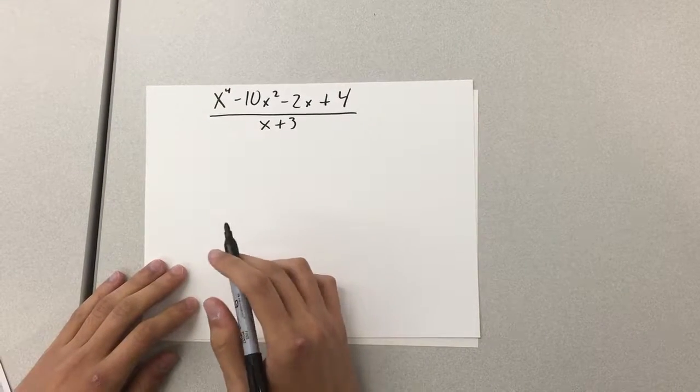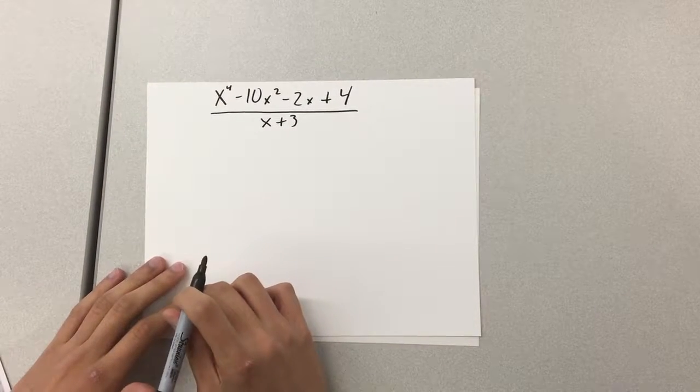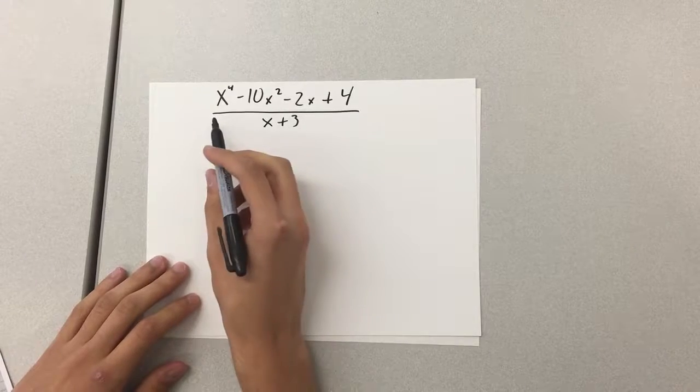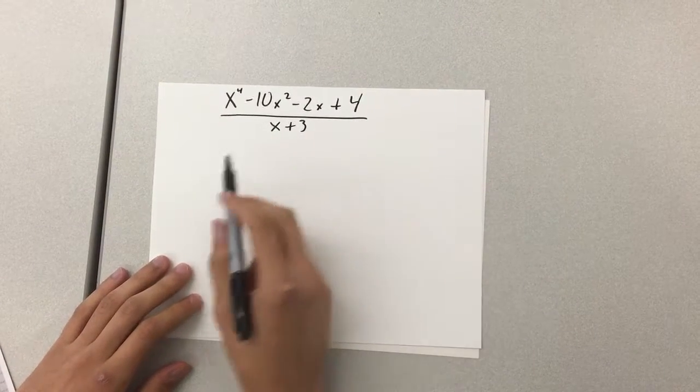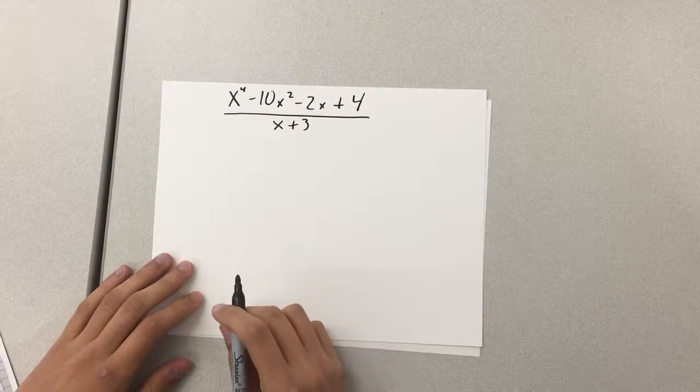Hello everyone, here's an example of how to solve a long division problem. Our problem is x to the fourth minus 10x squared minus 2x plus 4 divided by x plus 3.